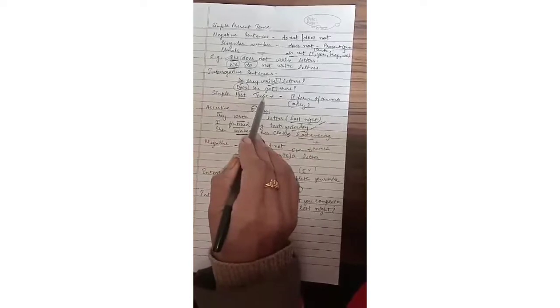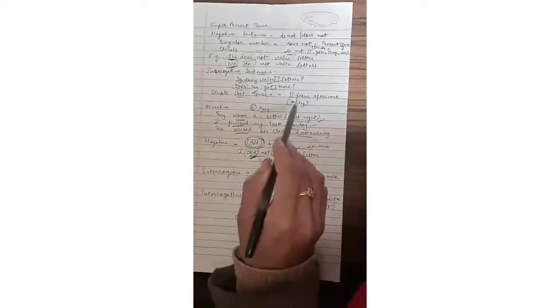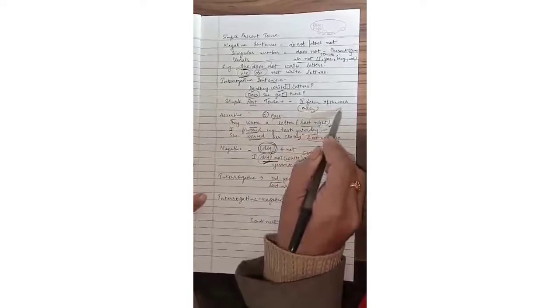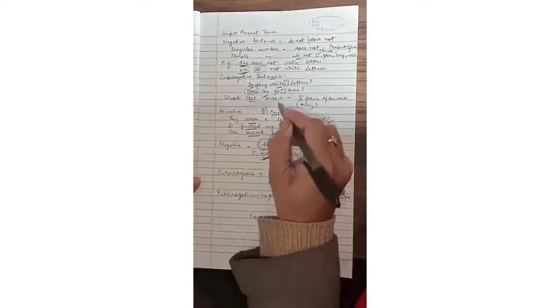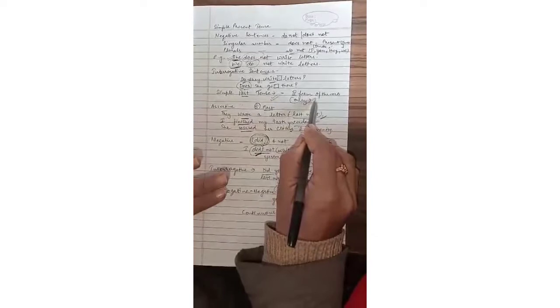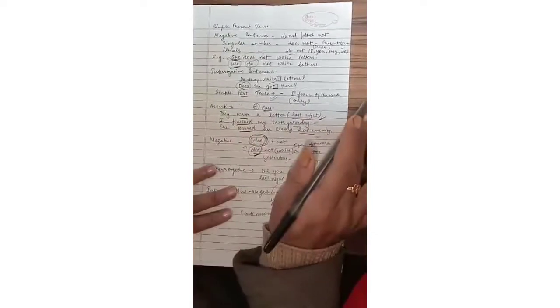Now, how to use simple past tense. Yesterday, when I taught you three forms of the verbs, I taught you the first is present or present participle, second is past, and third is past participle. So, you have to make note that only in simple past tense we are going to use the second form of the verb. Elsewhere, it is not going to be used. It is used in simple past tense only.